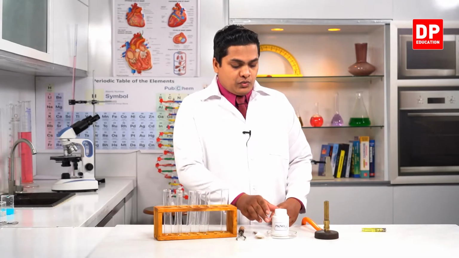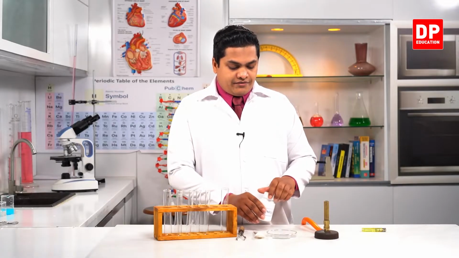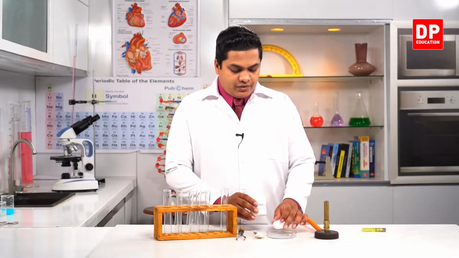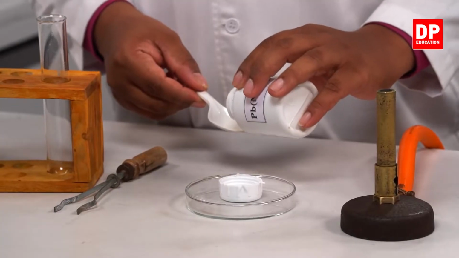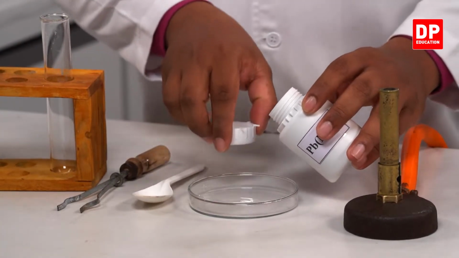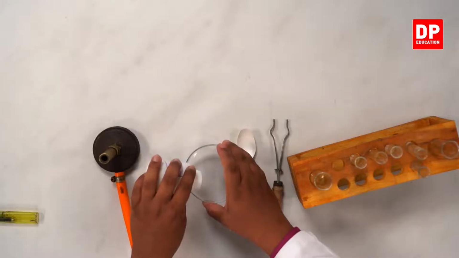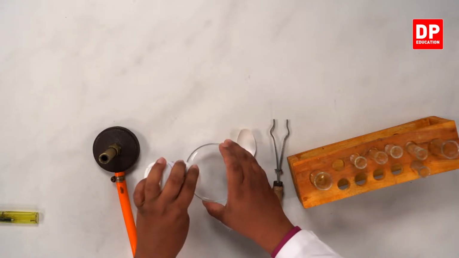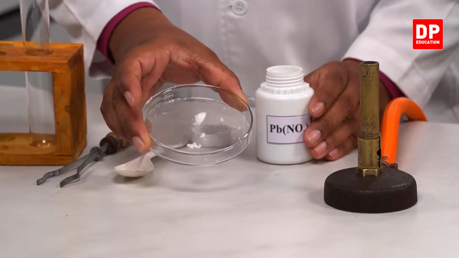So I'm going to use some amount of lead nitrate first. I'll show the nature of lead nitrate. See, this is a white colored powder, lead nitrate.